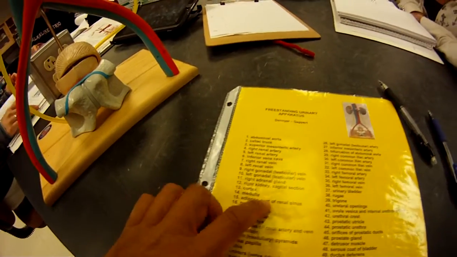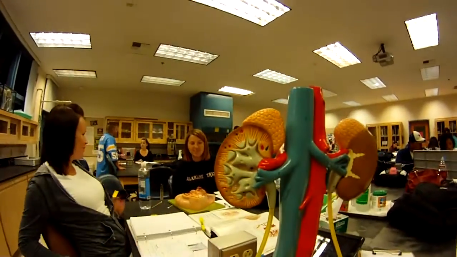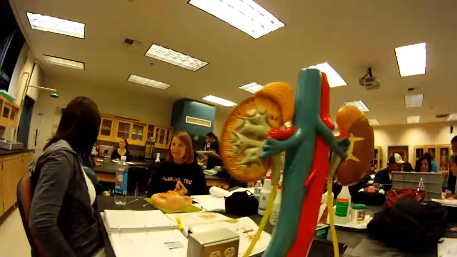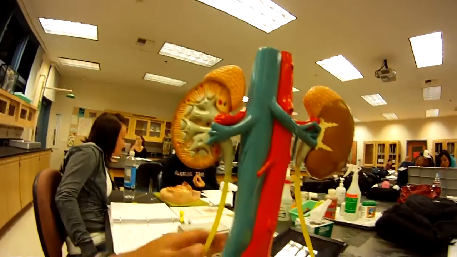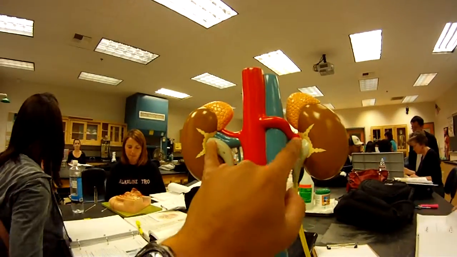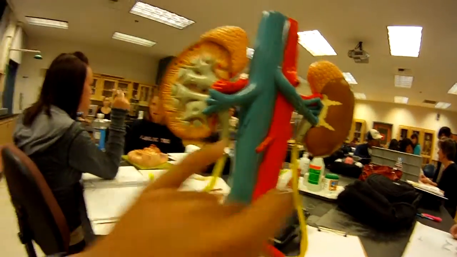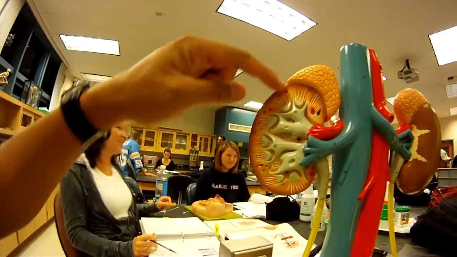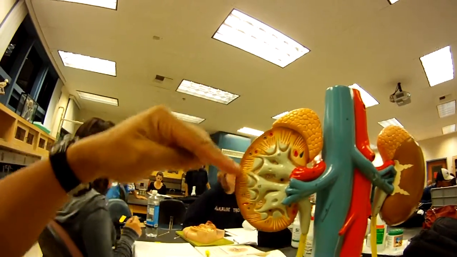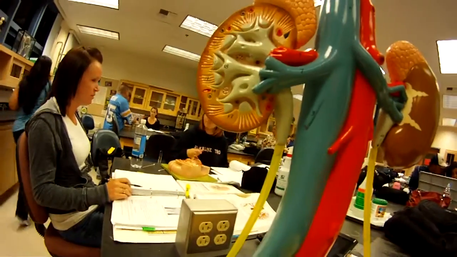We don't need to know the adipose coat of the renal sinus, but the renal pelvis is renal pelvis 16. Renal pelvis. Oh, this. The renal pelvis. Okay, the renal column. The renal column is here. All of this right here. Renal column.